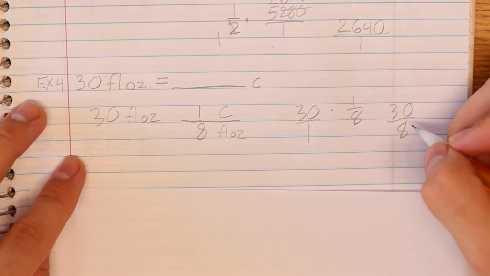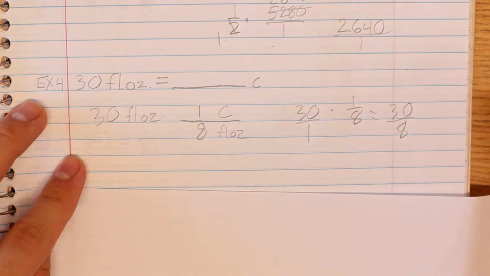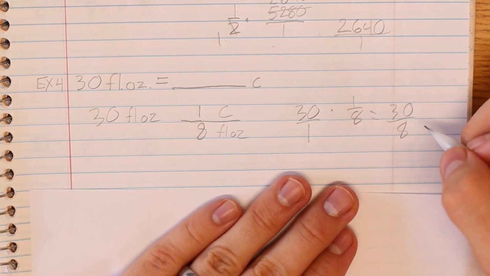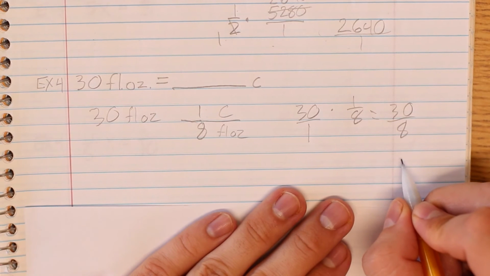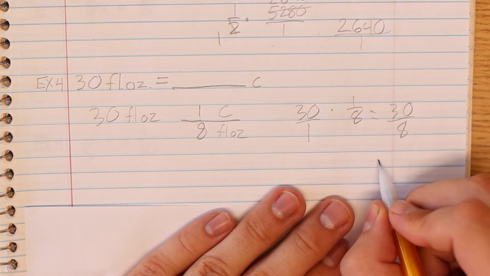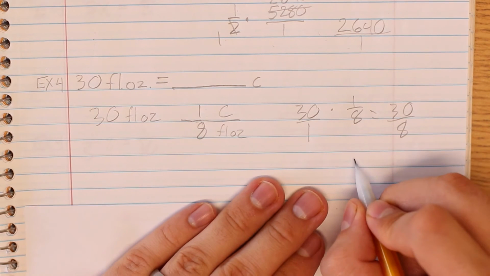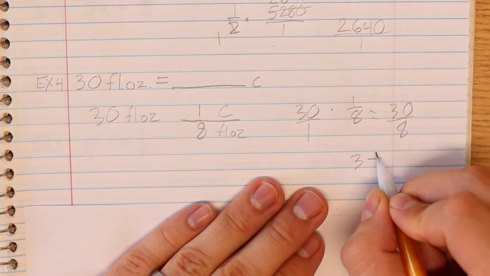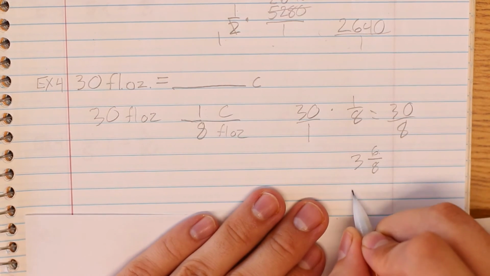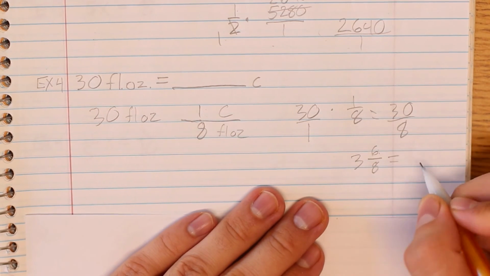Okay, 30 over 8, doesn't 30 over 8 reduce to, let's turn that into a mixed number first. Let's see, 8 would go into that 3 times. So you would get 3 and 6/8. That fraction can reduce, so please be careful.